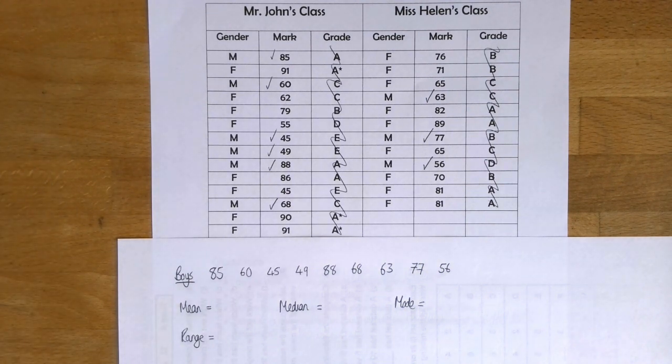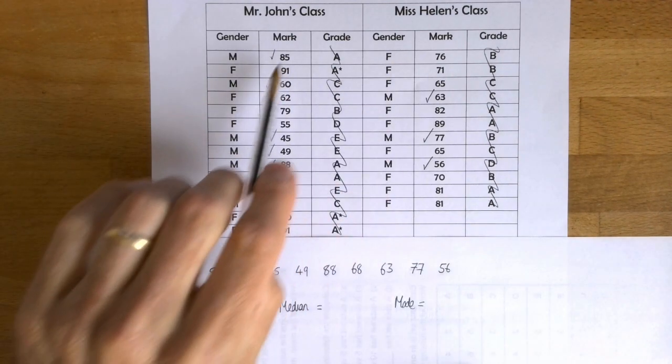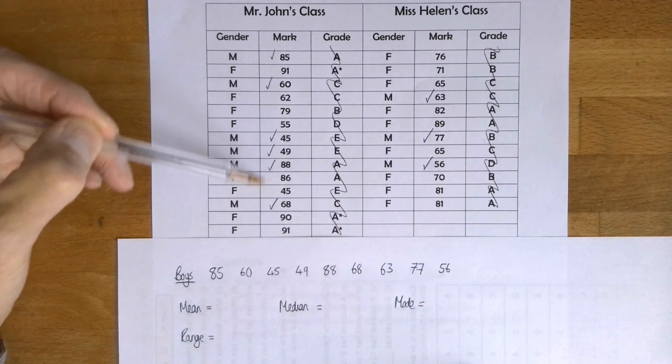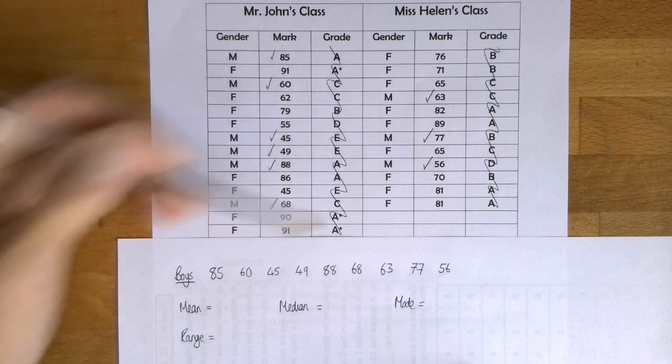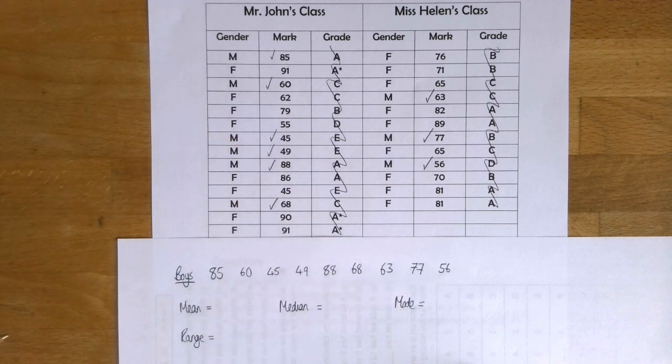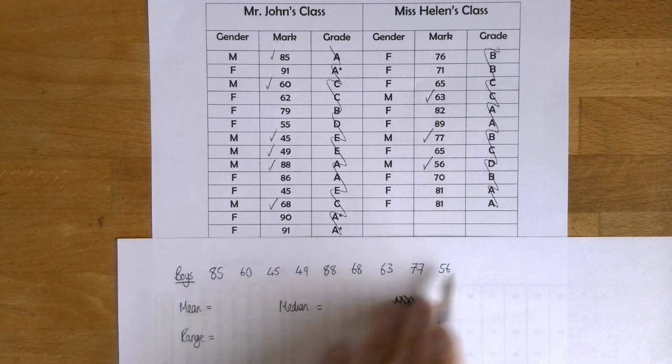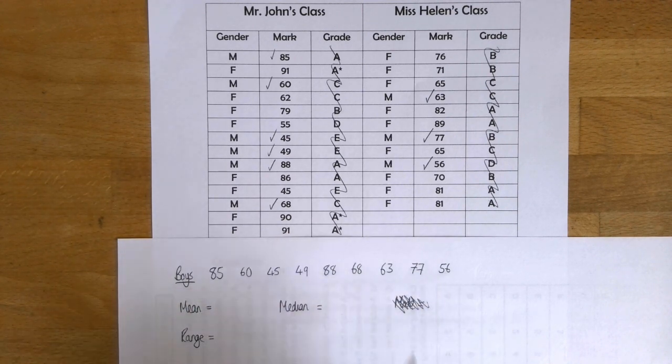So I've started by looking at the boys, and I've looked at the boys, not just from Mr. John's class, but from both classes altogether. So I've gone through and I've picked out the boys from both classes, and I've listed them here separately. And I think this is certainly something that you need a separate piece of paper to work on. So I'm going in a minute to work out the mean, the median. I'm not going to worry about the mode. Remember, the mode is the most popular value, and there are lots of different values here, so I'm not going to worry about the mode at all today.